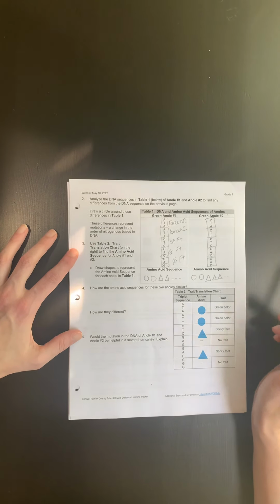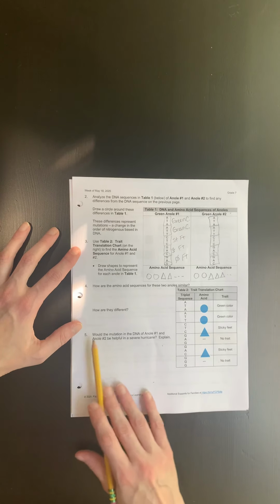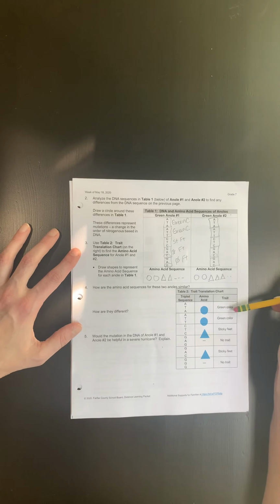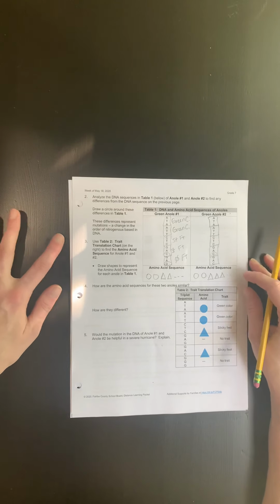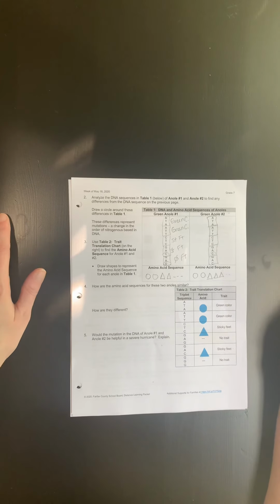So looking at your scenario, it asks you the question in number 5, how might this be helpful in a severe hurricane? We're going to look at that in activity number 2.